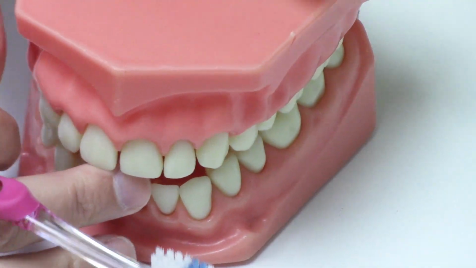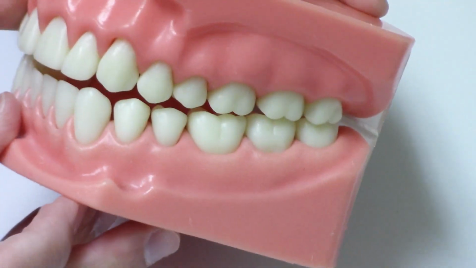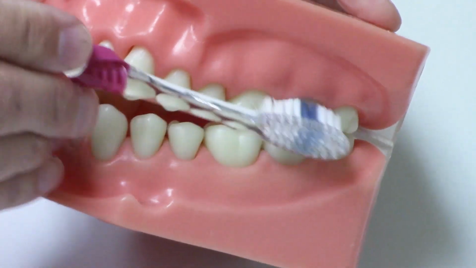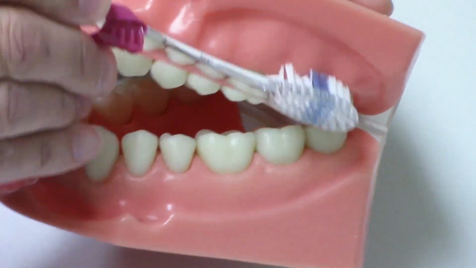On the top, you're pointing up at the gum and sweeping down.